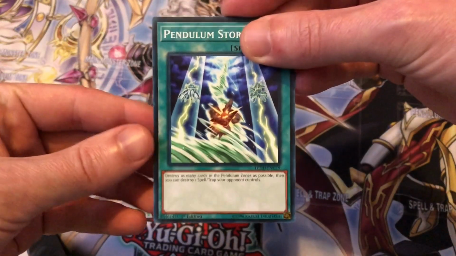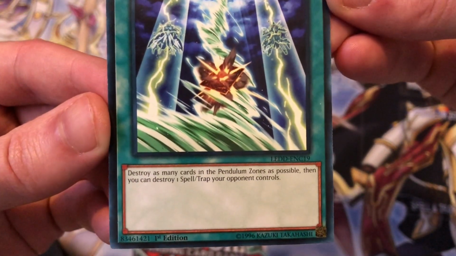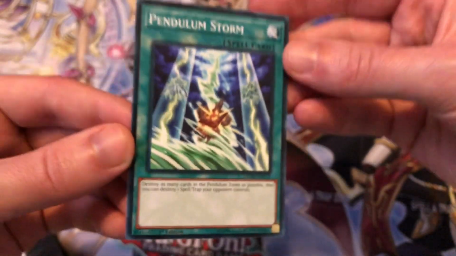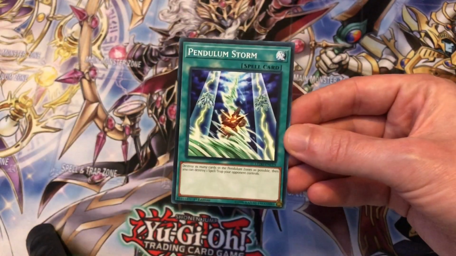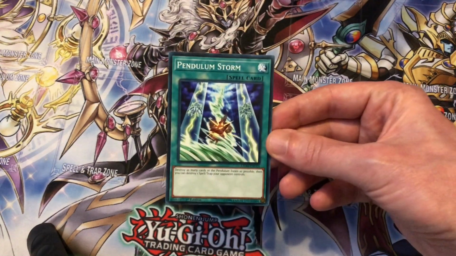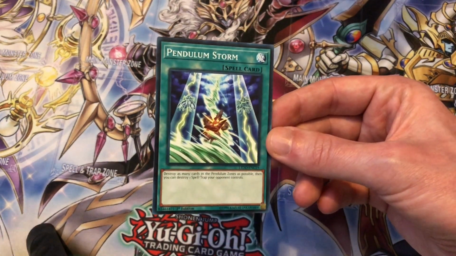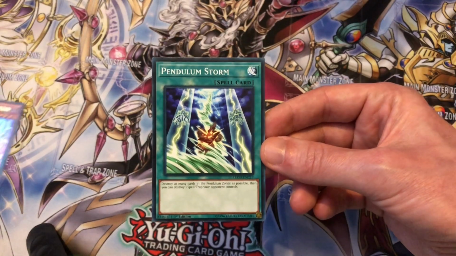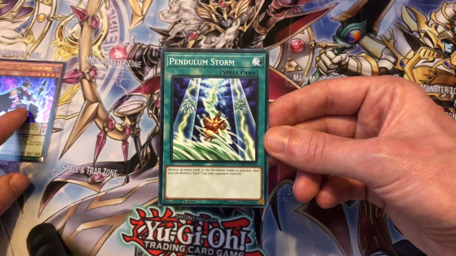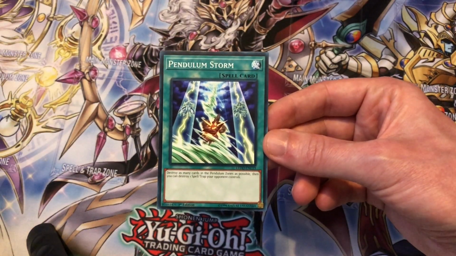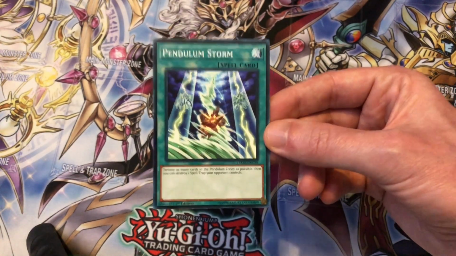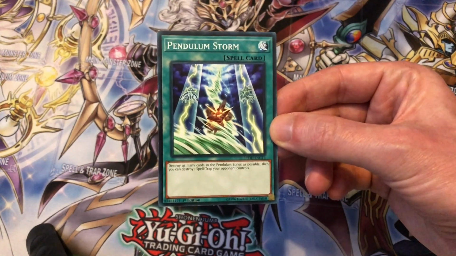Up next, Pendulum Storm. Destroy as many cards in the pendulum zones as possible. Then you can destroy 1 spell or trap on the field. So ideally, you would use this to pop your opponent's scales and then destroy an additional trap card. Yeah, I don't think it's used simply because, again, it's far too situational, and you could use it to pop your own scales for your own effects. I would say this is one of the better ones, along with Pendulum Dimension. It's just, again, in a pendulum-dependent format, you can make this work.